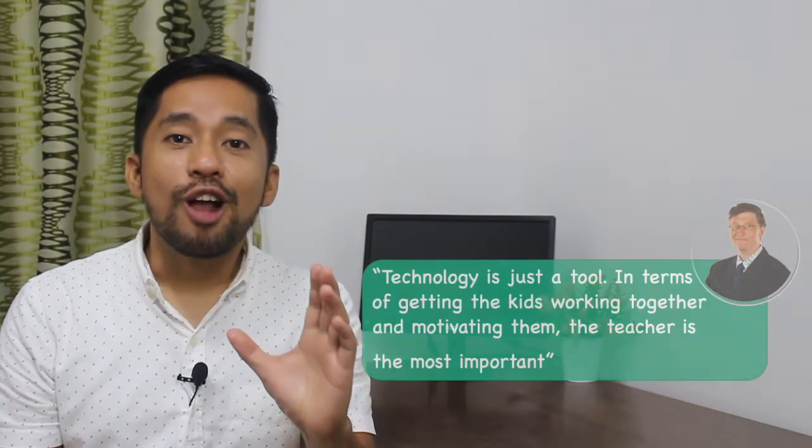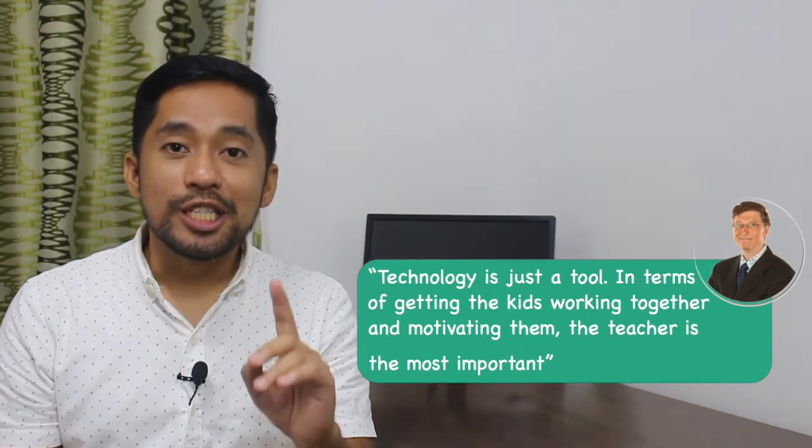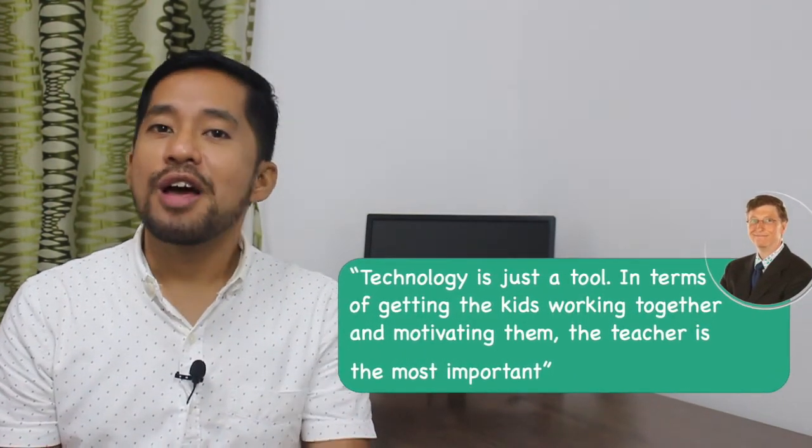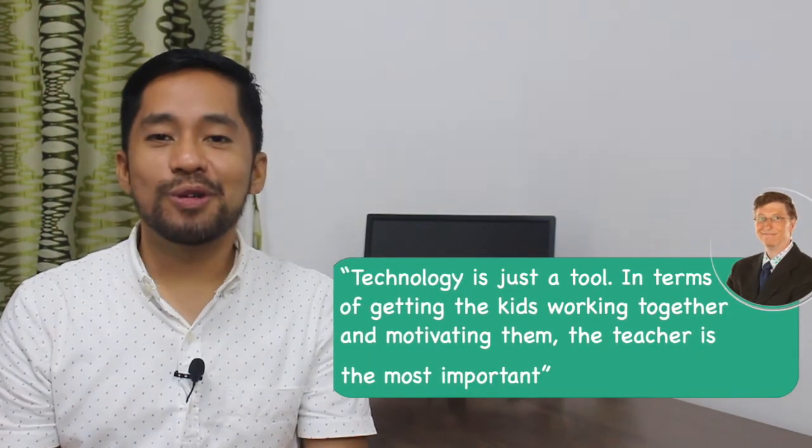Finally, let me leave with you a quote from Bill Gates, and I quote, "Technology is just a tool. In terms of getting the kids working together and motivating them, the teacher is the most important." Educators, be informed, be creative, and utilize instructional materials that will lead to better teaching and dissemination of important lessons.